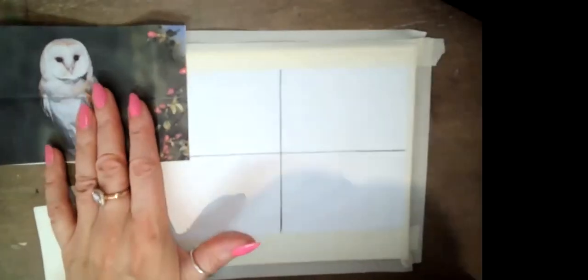Okay, so we have a beautiful owl here, beautiful barn owl. We've got some tawny owl, haven't we? And on the other one, there's all sorts of fabulous positions and things like that. So I'm going to pop a bit of a background on this one.